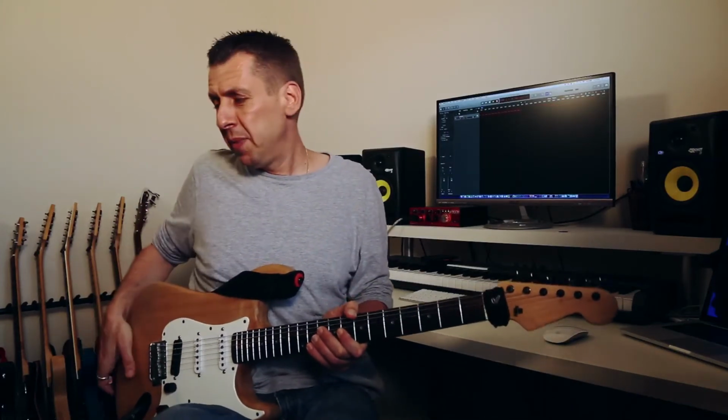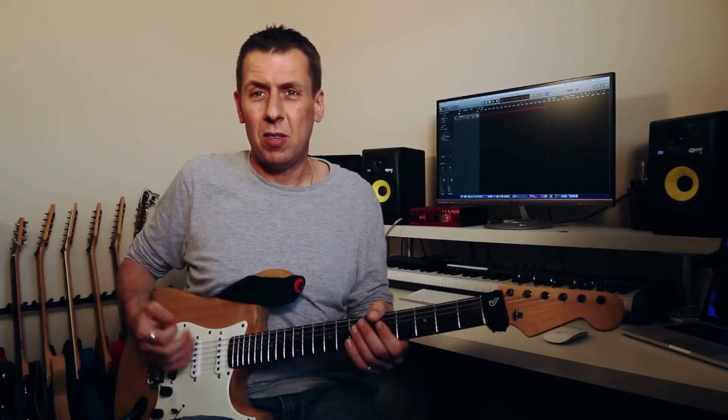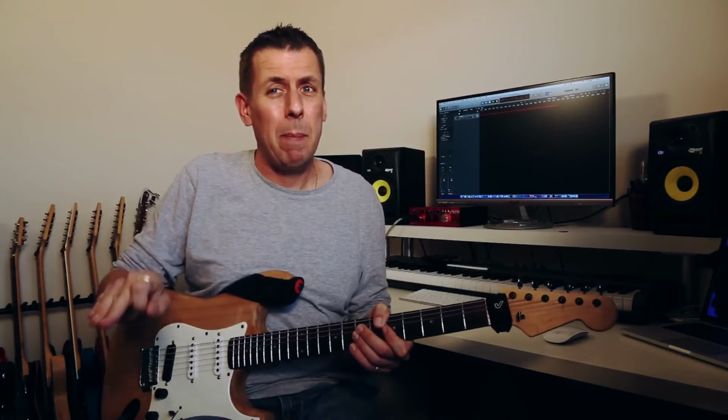So when you are thinking about modeling, thinking, oh, it's not as good or it's different. It is different, there's no denying that. But it's modeling a different experience a lot of the time. That is why if you play it like this, straight into a separate power amplifier and a separate amp cab, a 1x12 cab with a Vintage 30 in it, it's a very different sound, and I think it sounds awesome.